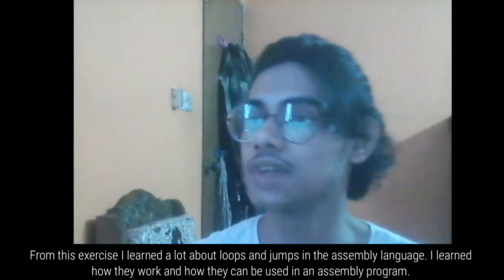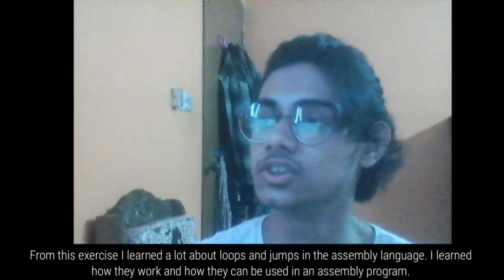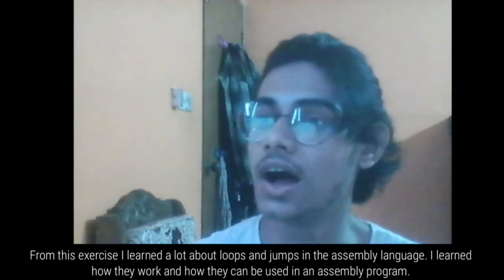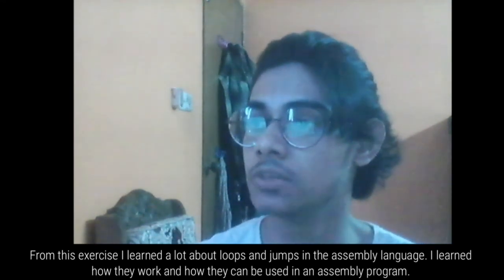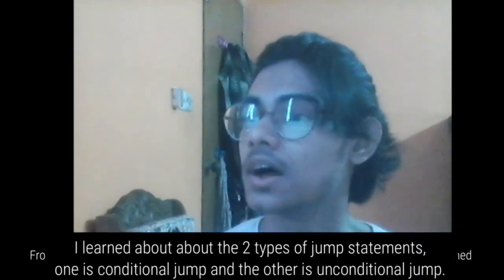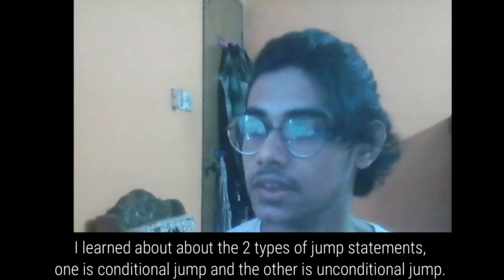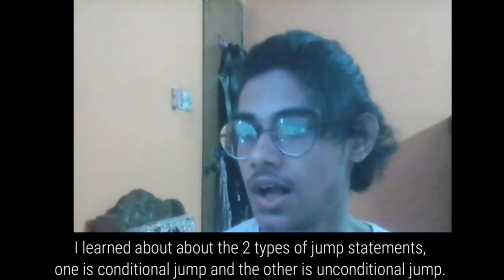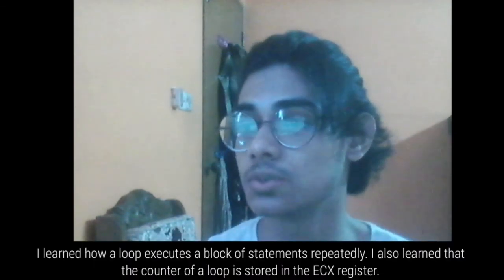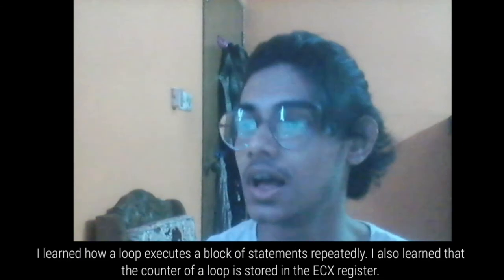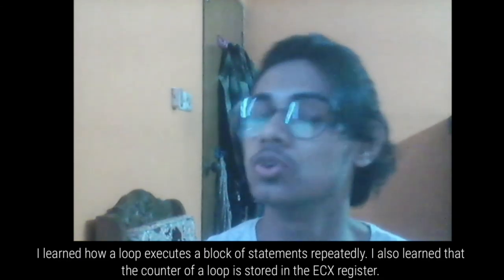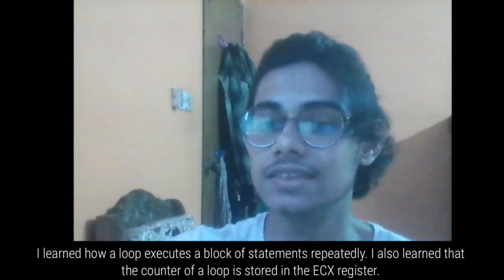From this exercise, I learned a lot about loops and jumps in the assembly language. I learned how they work and how they can be used in an assembly program. I learned about the 2 types of jump statements. One is conditional jump and the other is unconditional jump. I learned how a loop executes a block of statements repeatedly. I also learned that the counter of a loop is stored in the register ECX.